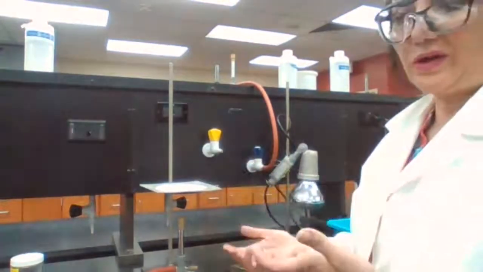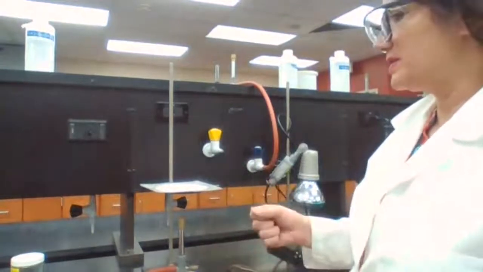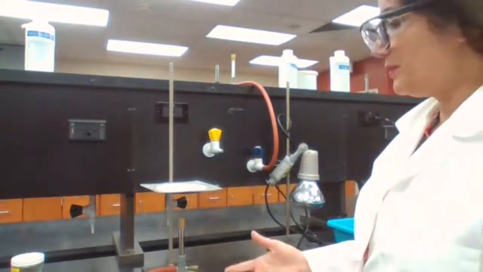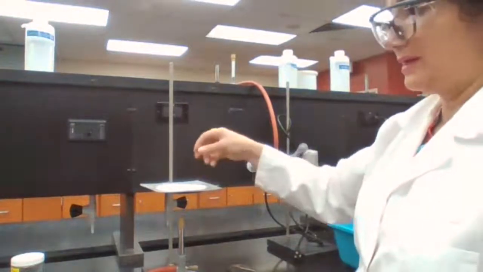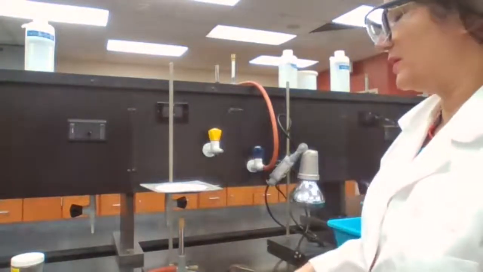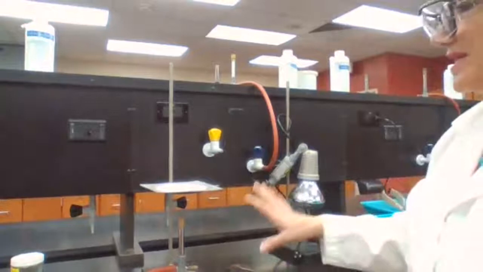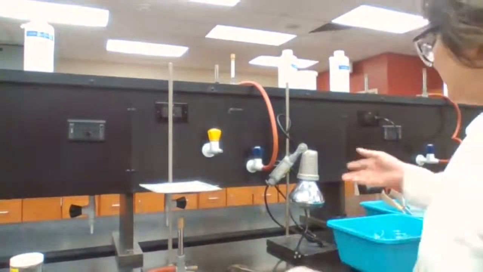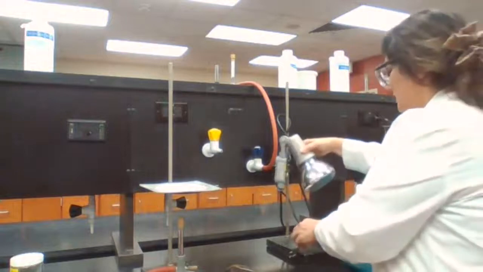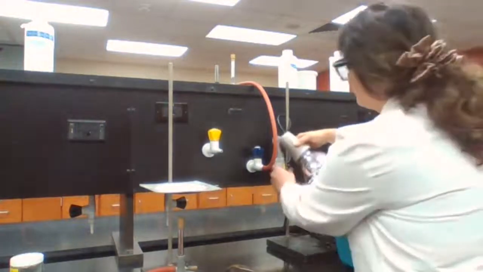Sometimes you make a hot water bath, like we did for experiment 1 for boiling point. Sometimes you have to heat up a container supported by the wire gauze, so you know how to set up the Bunsen burner for heating up. The other equipment that we are going to use today is the heating lamp.